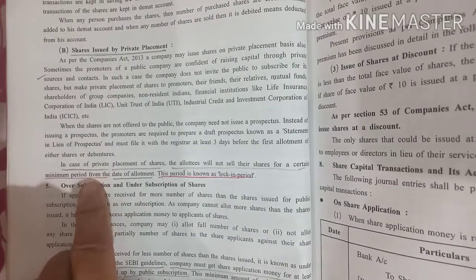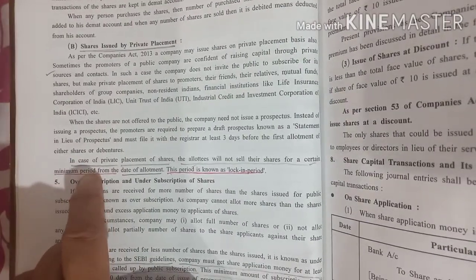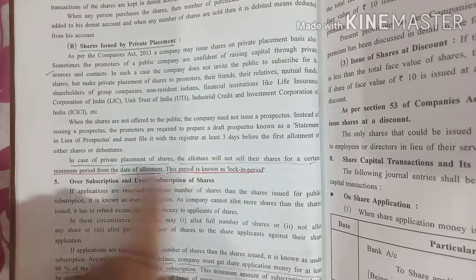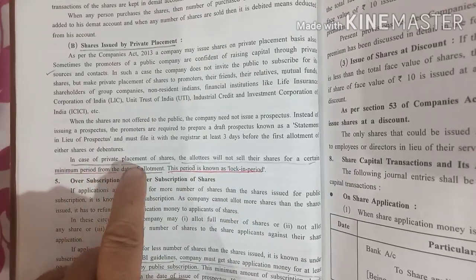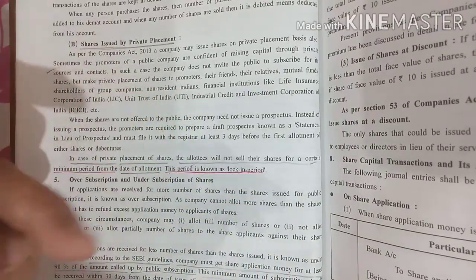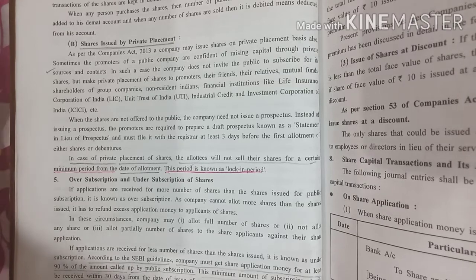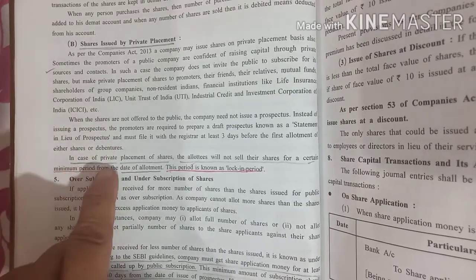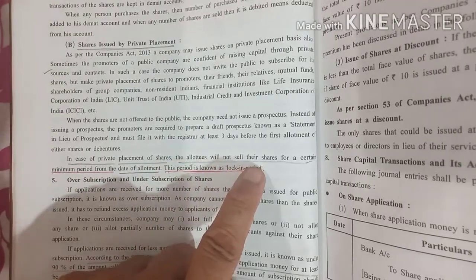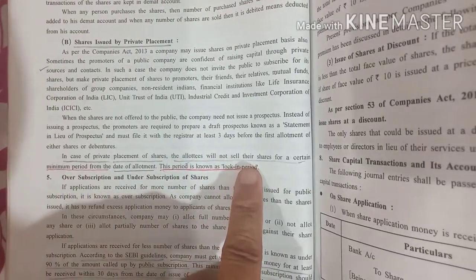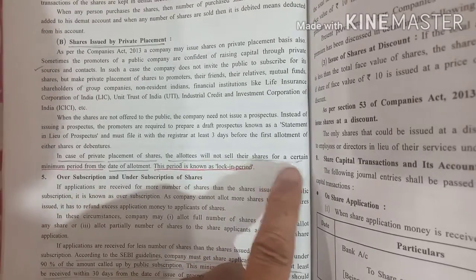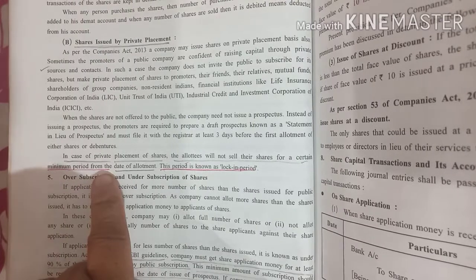Here one MCQ may come. Many times I have seen that one: what is called the lock-in period. That lock-in period you should know. In case of a private placement, not the public. So there are two places: the company can collect money from the public, or from a private place. In case of a private placement of the share, the allottee will not sell. Allottee means those to whom the share is allotted. The allottee will not sell their share for a certain minimum period.